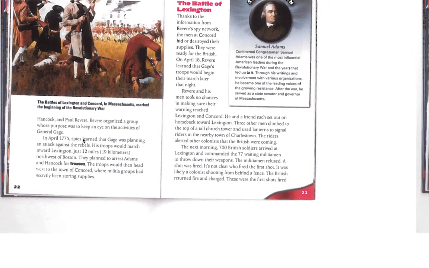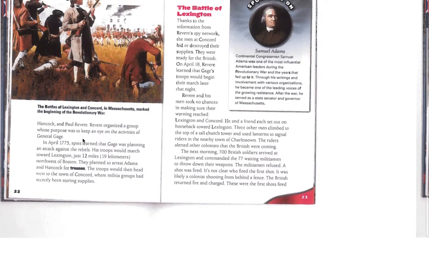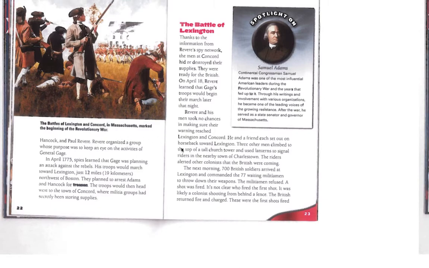The group was formed with Samuel Adams, John Hancock, and Paul Revere. Revere organized a group whose purpose was to keep an eye on the activities of General Gage. In April 1775, spies learned that Gage was planning an attack against the rebels. His troops would march towards Lexington, just 12 miles, 19 kilometers northwest of Boston. They planned to arrest Adams and Hancock for treason. Treason means that you're going against your home country. The troops would then head west to the town of Concord, where militia groups had secretly been storing supplies.